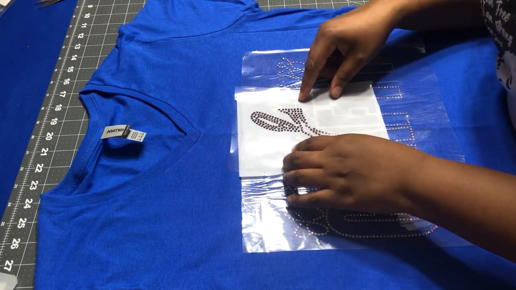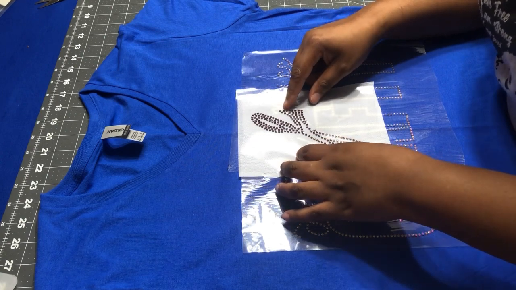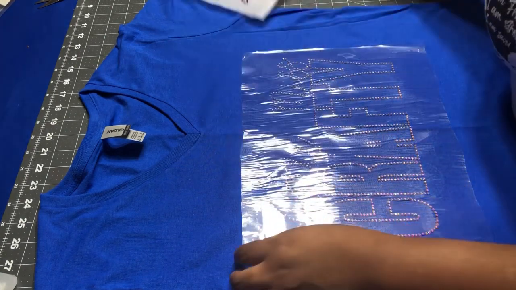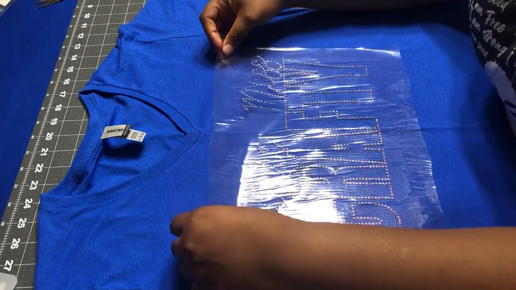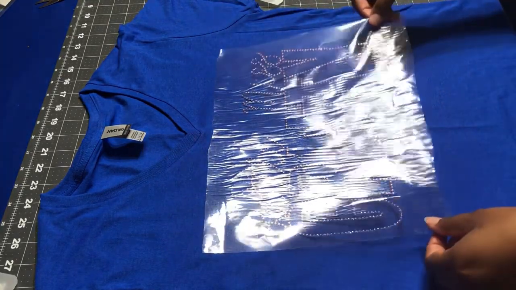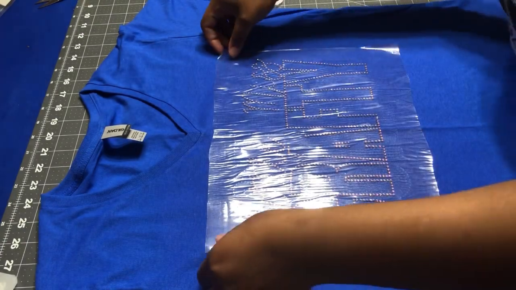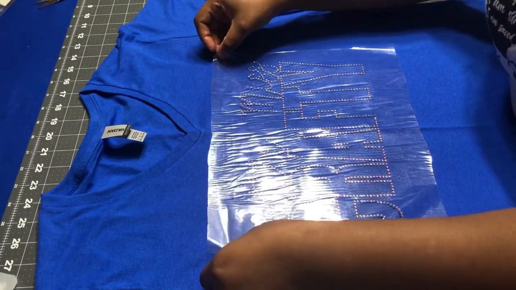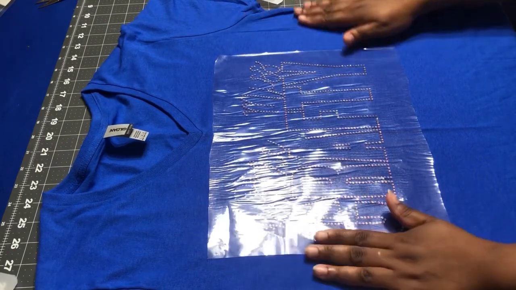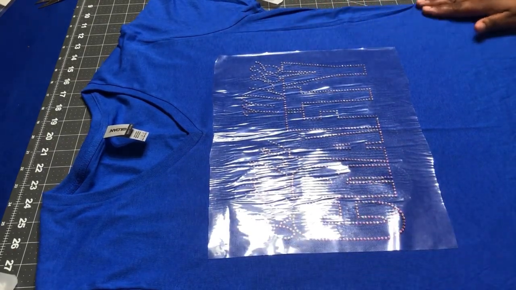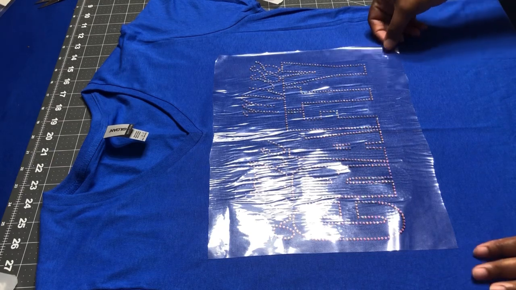Gonna be somewhere like this. Okay, so I could take it up a little bit more, maybe about here. Okay, this looks okay.